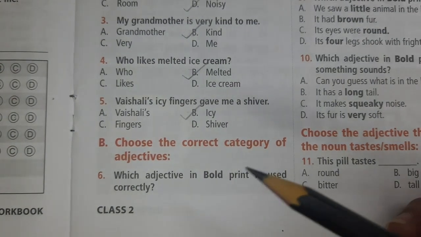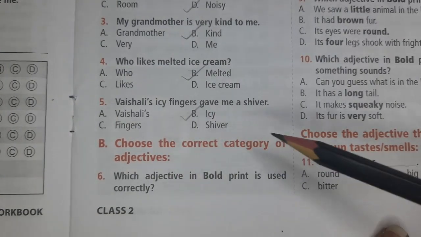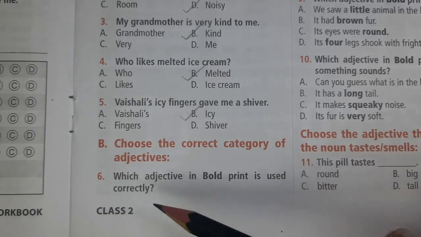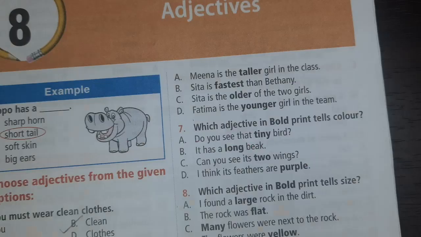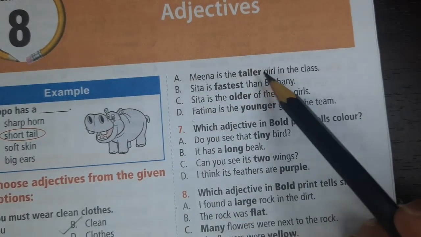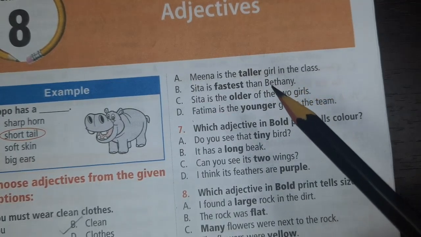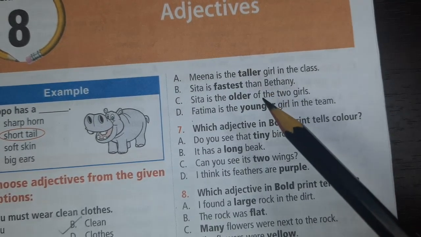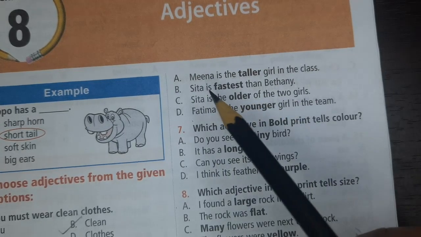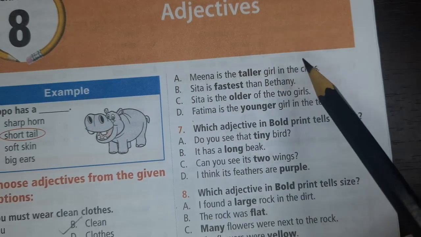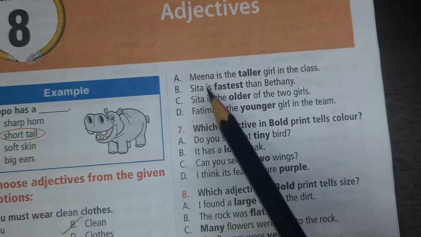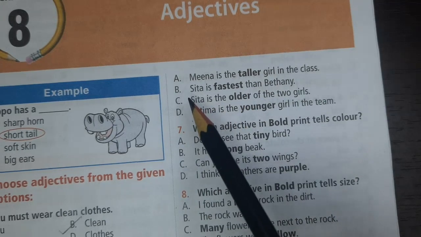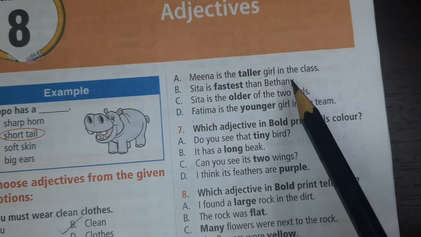So now let us look at the questions given in section B. Choose the correct category of adjectives. Question number 6. Which adjective in bold print is used correctly? So let us look at the options given. Option A, Meena is the taller girl in the class. Here the comparison is not between two girls but three or more, because in a class you might have more girls. So Meena is the tallest girl in the class would have been correct. Sita is fastest than Bethany. The comparison is happening between two, so it should say Sita is faster than Bethany.